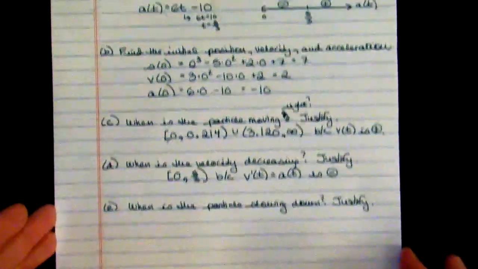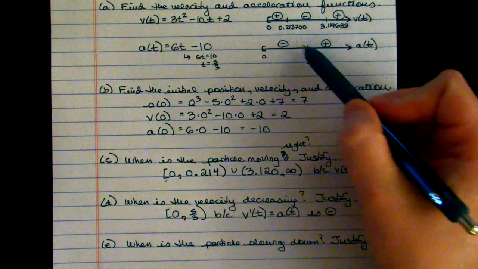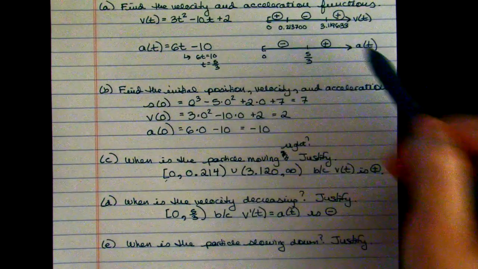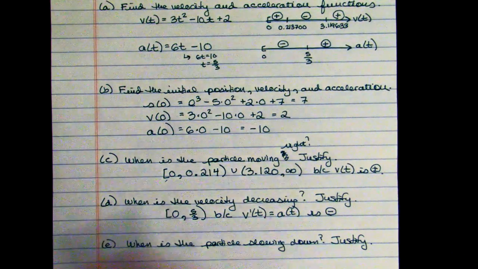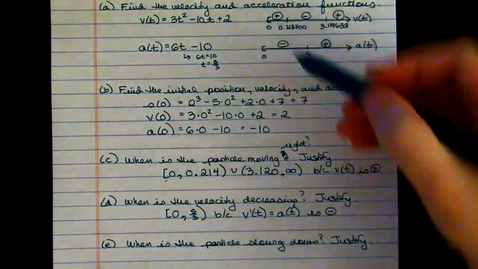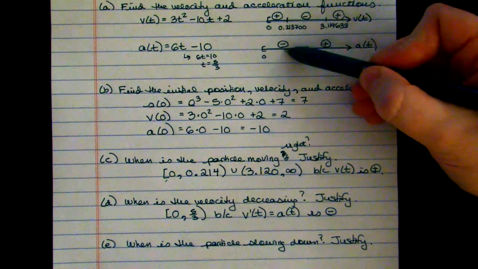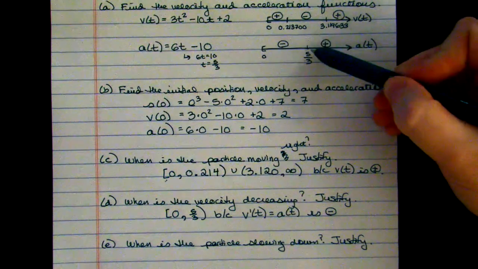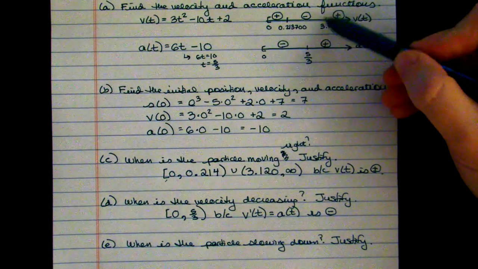Well, let's see. I'm going to try to pick out the regions where they have opposite signs, and this is sort of why I made my two number lines stacked with tick marks that match up. You know what? How about you see what you can do? Tell me where the particle is slowing down, because velocity and acceleration have opposite signs. If we've got this in our first region between 0 and 0.214, then they're both negative for a while. Then between 5/3 and 3.120, I think they have opposite signs.